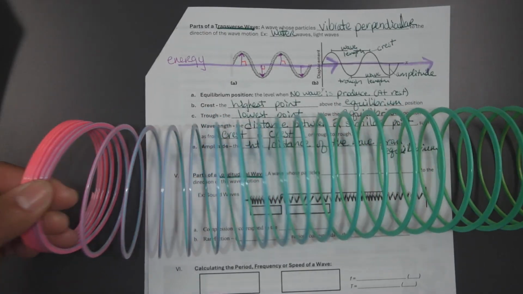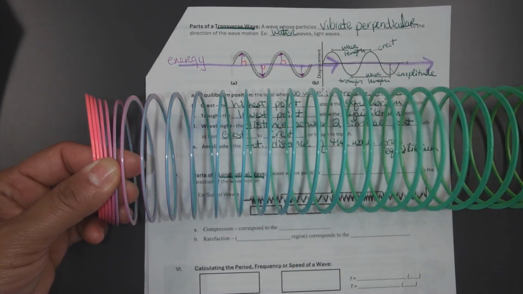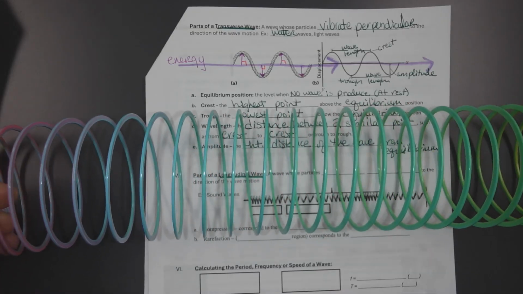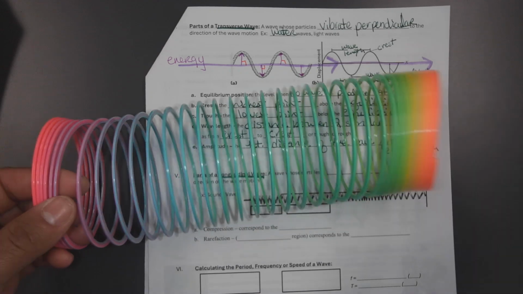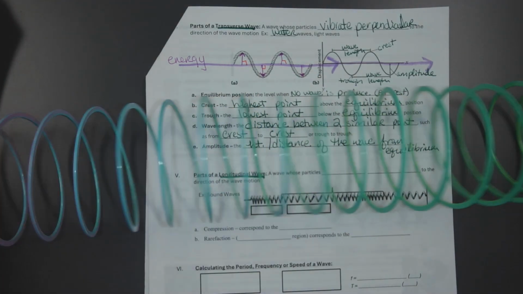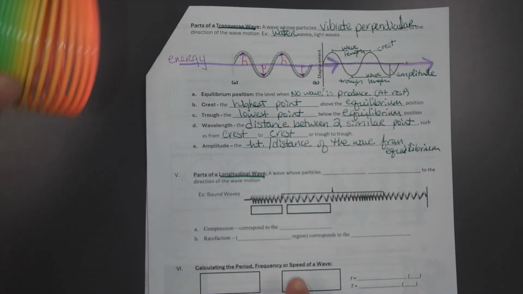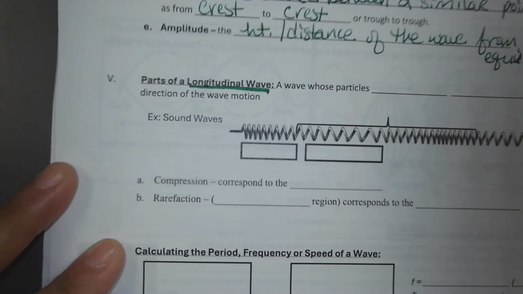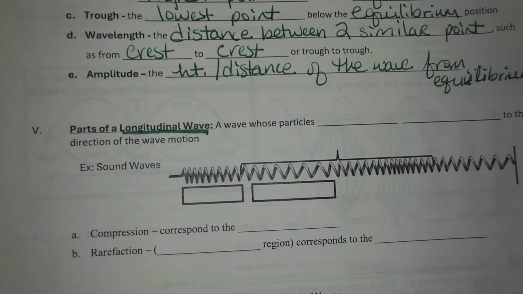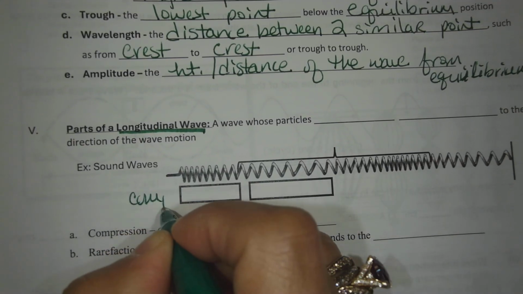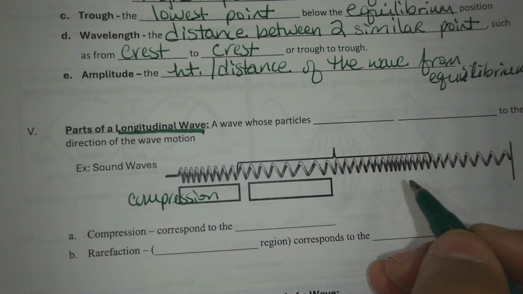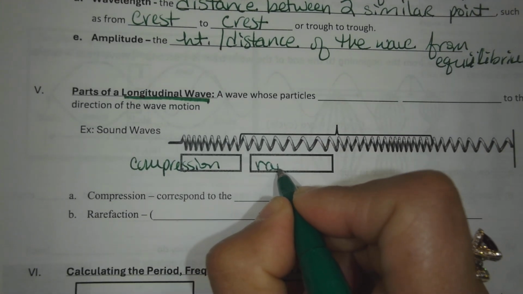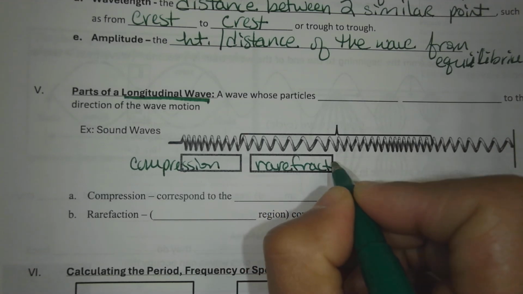And you can see that if I push it this way, I give it energy. Whichever direction I give it energy is the direction it's traveling. Do you see that little compressed part that travels all the way through it? That's this part right here, the compressed part. When it travels through it, we call that the compression. Where it's spread out, we call that rarefaction.